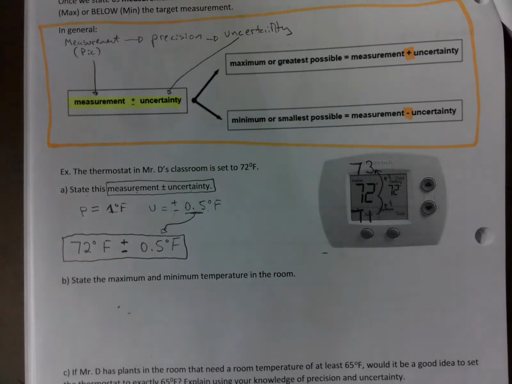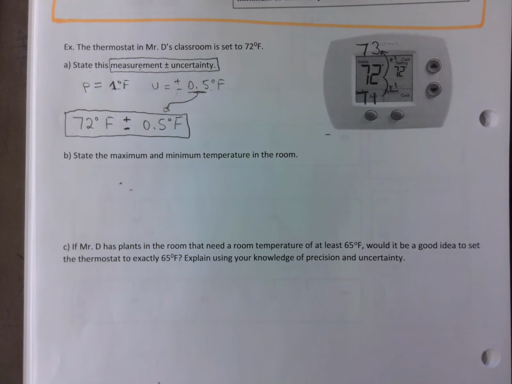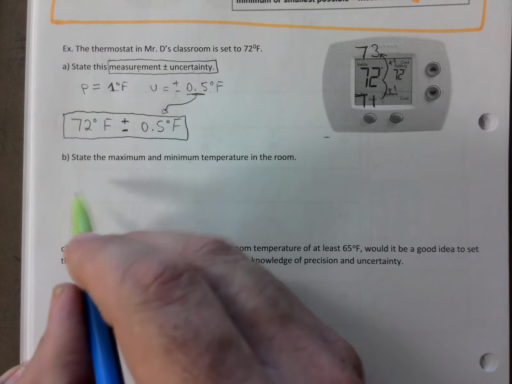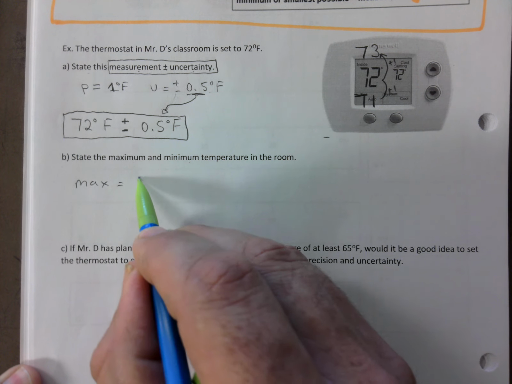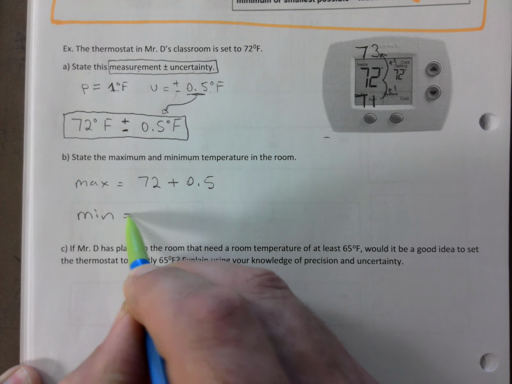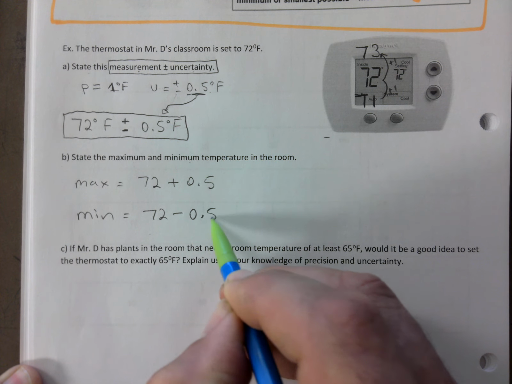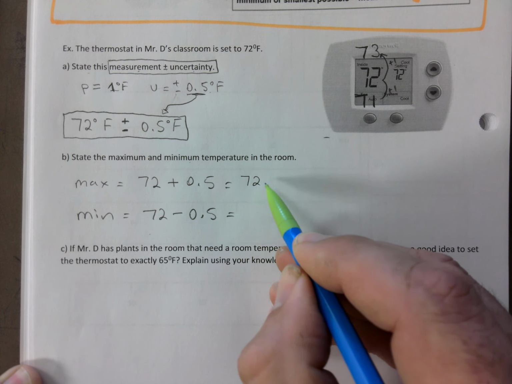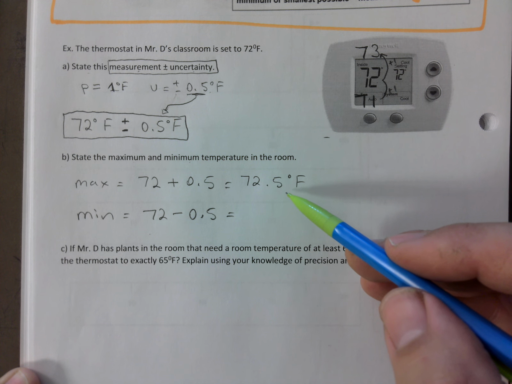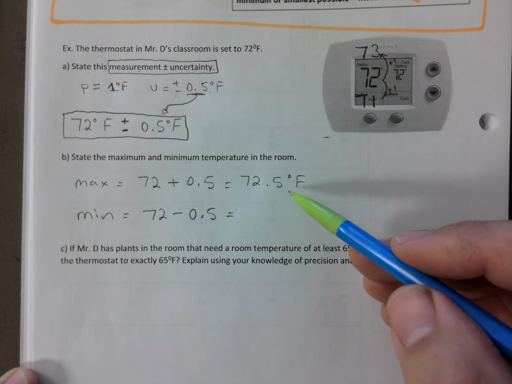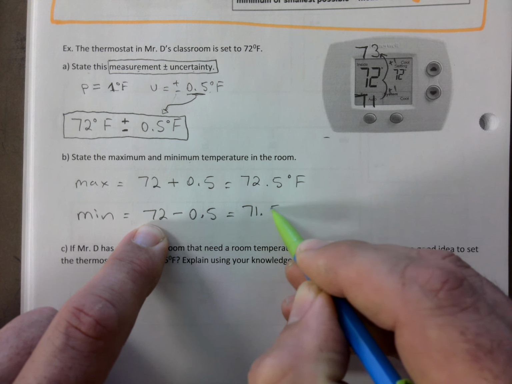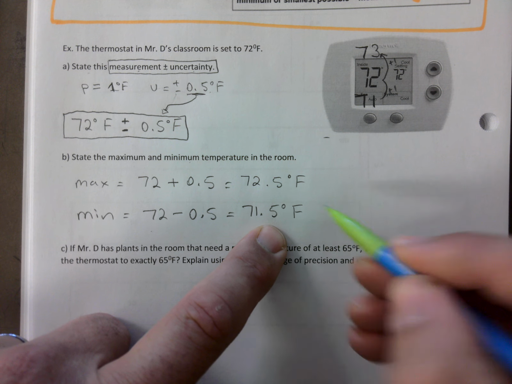Got it? Okay. So now that we have that, we can get the maximum and the minimum temperature in the room, the possibility of it. So the max is going to be 72 plus 0.5. And the minimum temperature would be 72 minus 0.5. So this would be 72.5 degrees Fahrenheit. It's not dollars, so we don't need 2 decimals here. But if you feel comfortable and just want to go 72.50, sure. Right? 72 minus 0.5 would be 71.5 degrees Fahrenheit.